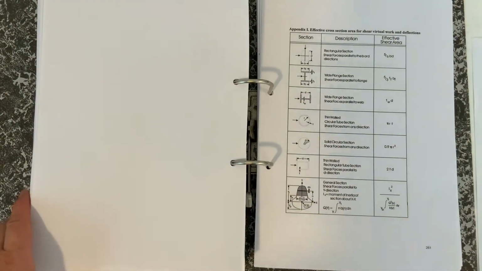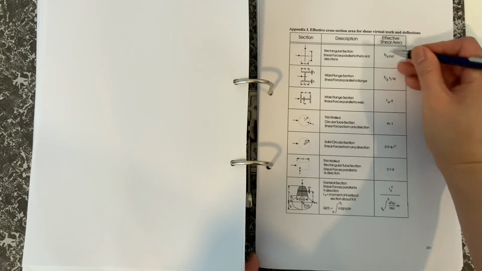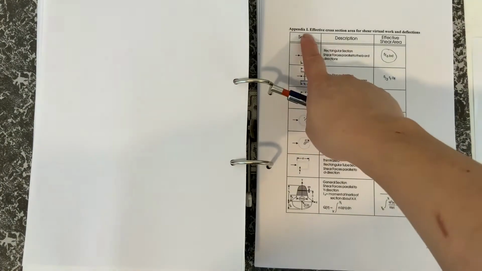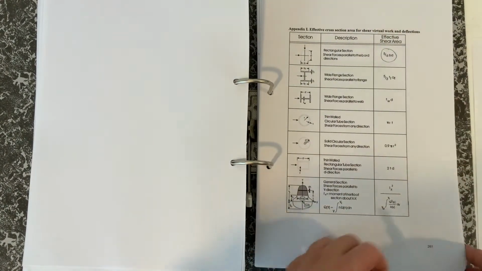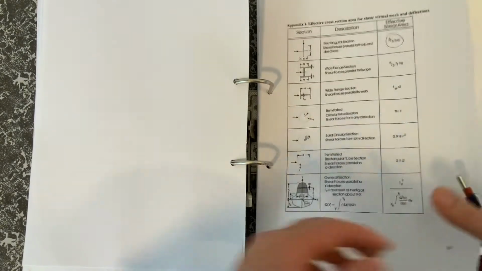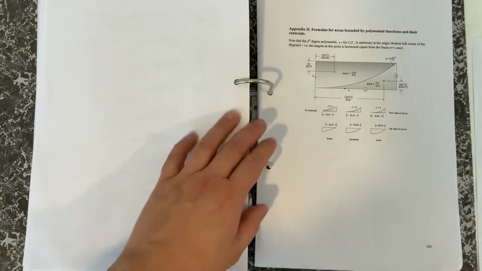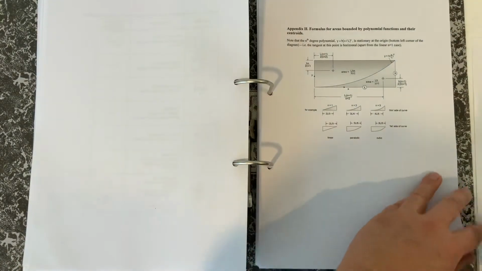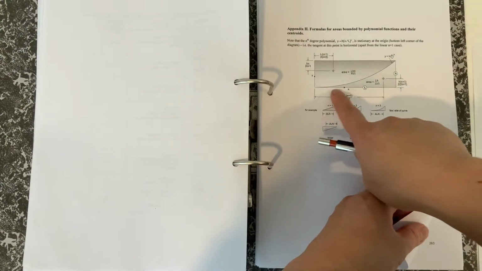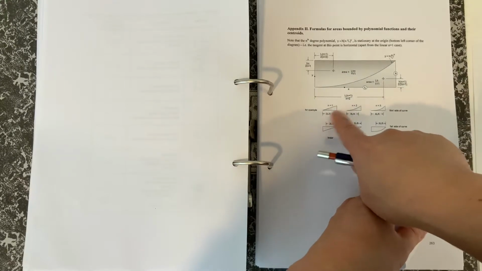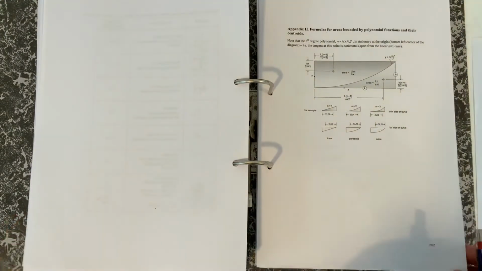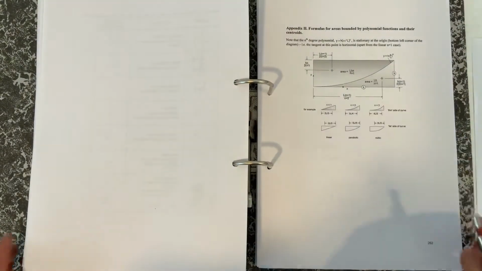So there was a question on Piazza that asked me the effective shear area and where does the 5/6 come from. So it comes from there, the effective shear area, which is Appendix 1, effective cross-section areas for shear virtual work and deflections. So just bear that in mind if you're wondering where the 5/6 comes from. Here we've got the Appendix 2, which you can use in the exam, to work out the areas of the parabolas or the cubics or just a straight line, which would be this case here. And then here, tabulated nicely for you, is the position of the centroid of the shapes. So you can just read that off if you wish to use the graphical method.